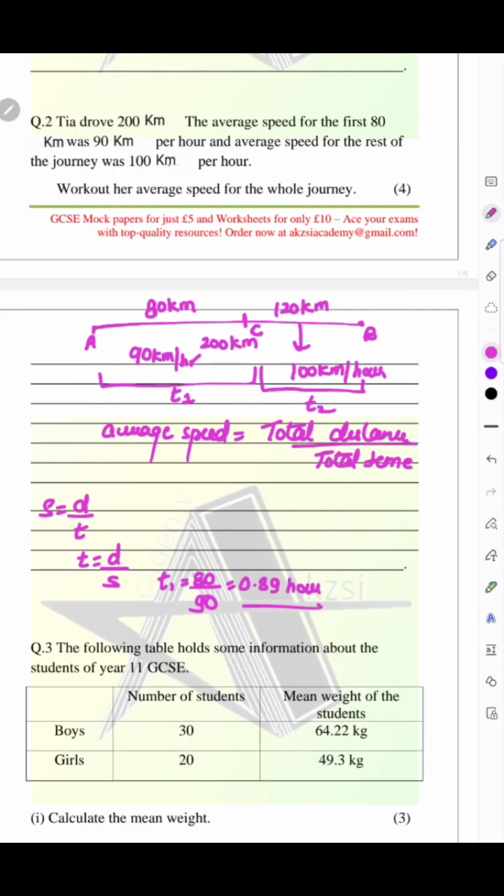Then for C to B, she maintained a speed of 100 km per hour and the distance was 120. That means now T2 will be distance over speed, and time will be 1.2. So it's 1.2 hours.